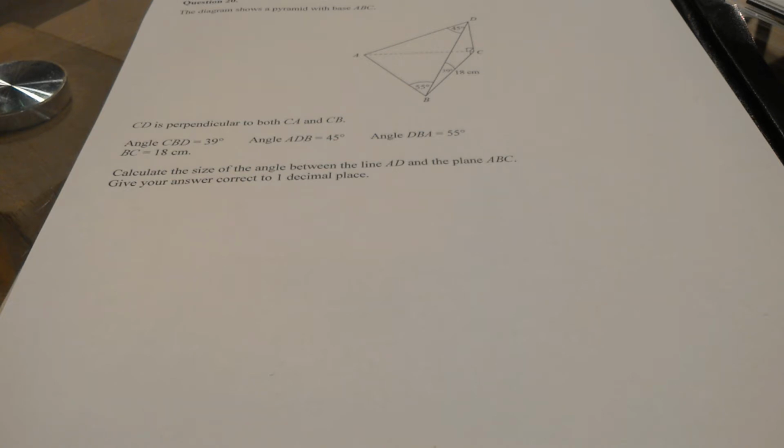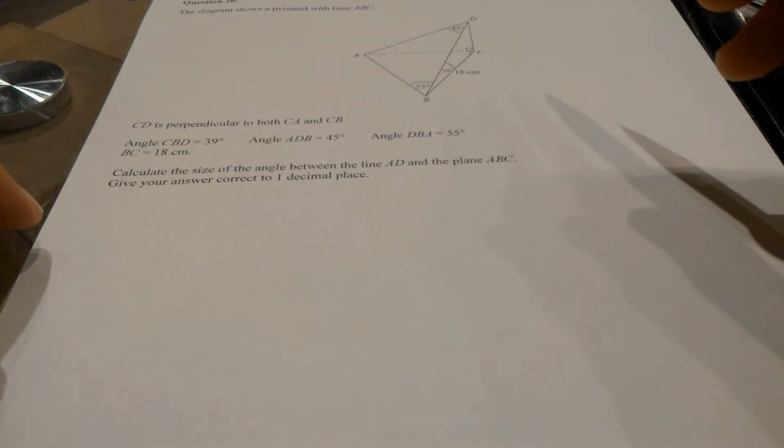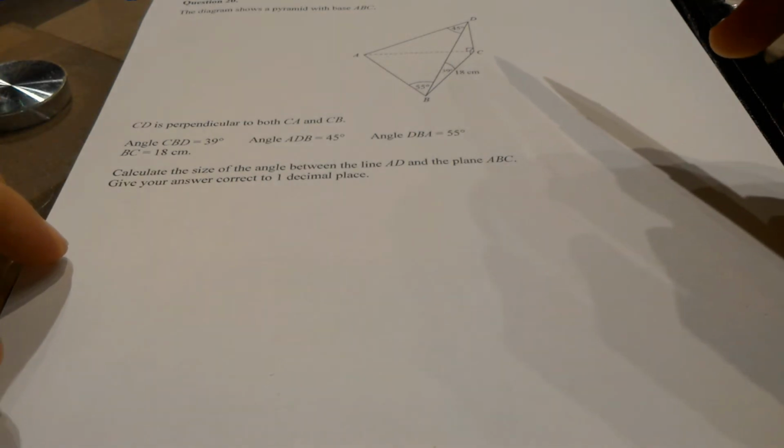This is a Pythagoras, trigonometry in 3D question. So we're going to have to think Pythagoras, we're going to have to think SOHCAHTOA, and we're going to have to think sine and cosine rule. So let's do it. My question says the diagram shows a pyramid with base ABC.